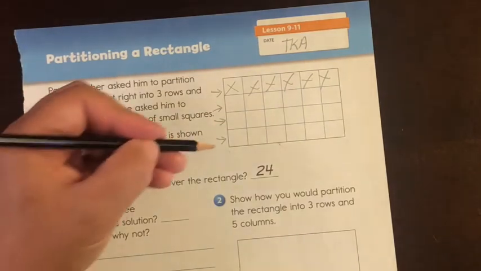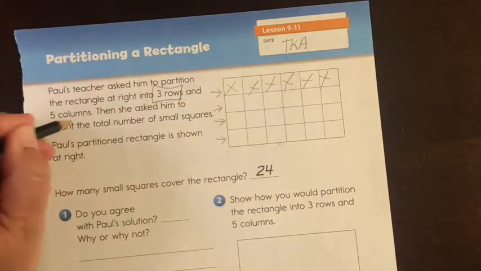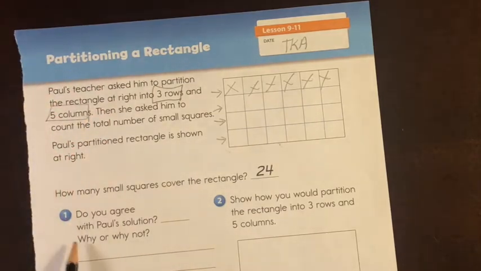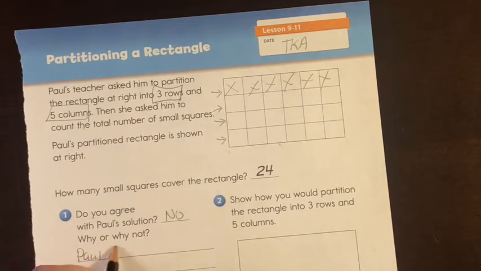So he did a 4 by 6 array, and his teacher asked him to do a 3 by 5 array. So do you agree with Paul's solution? No. Why? Paul did a 4 by 6 array, not a 3 by 5 array.